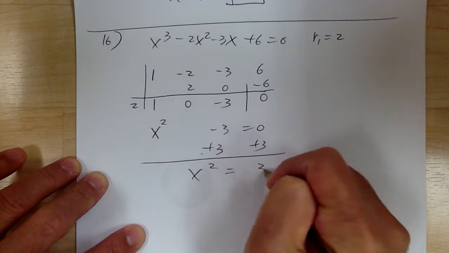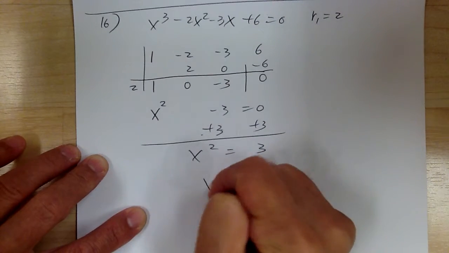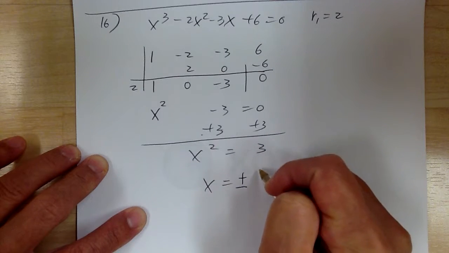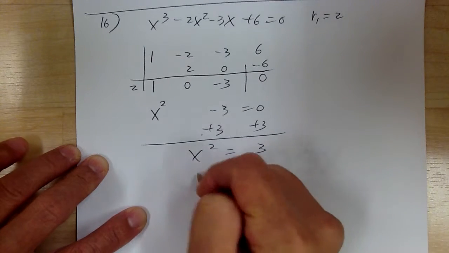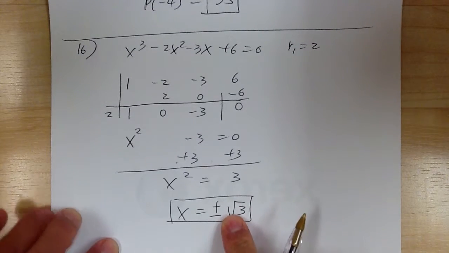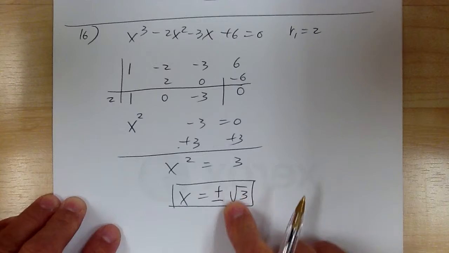So you get x squared equal to 3. Take the square root, so x equal to, and when you take the square root of the variable, remember to put plus or minus on the other side. And so that's your R1, R2, R3. Let's go to number 20.